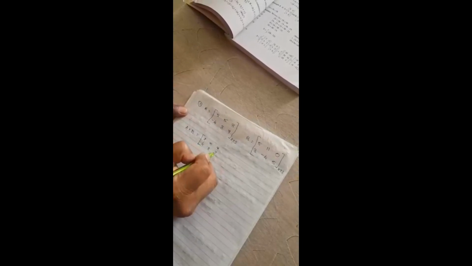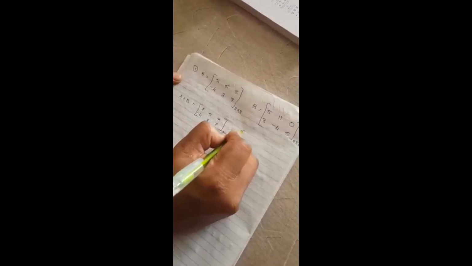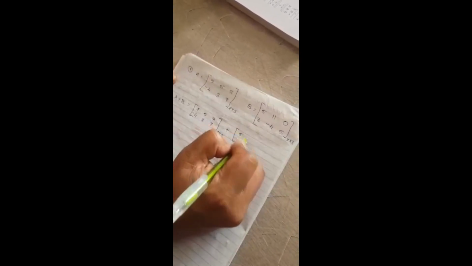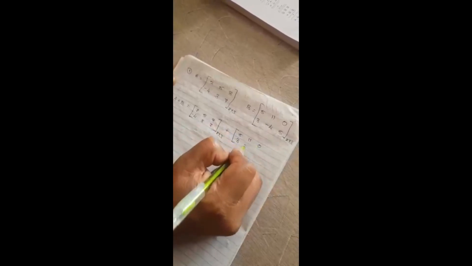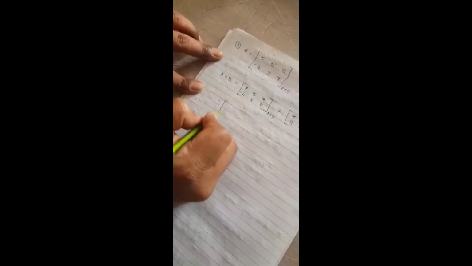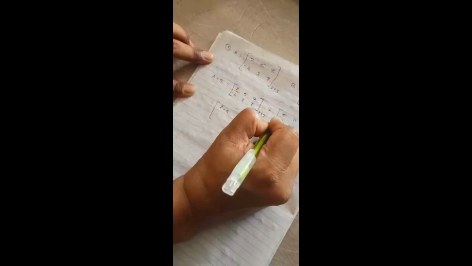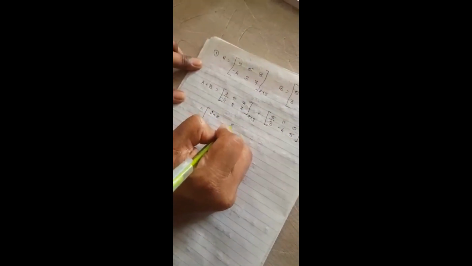So A plus B is what? We can say 2, 5, 8, minus 4, 3, 7, this is 2 by 3, plus another matrix 5, 11, 0, 3, minus 4, 5, this is also a 2 by 3. See, when you add, you have to add corresponding elements, means this 2 plus what? 5. This 2 and that 5. Like this 5, this 5 and this 11.